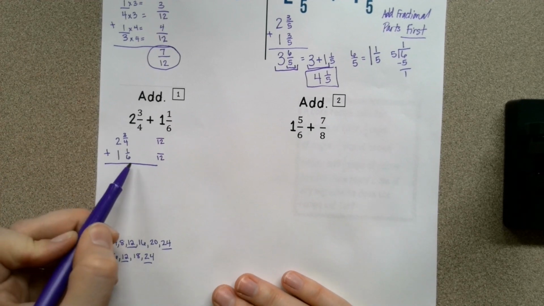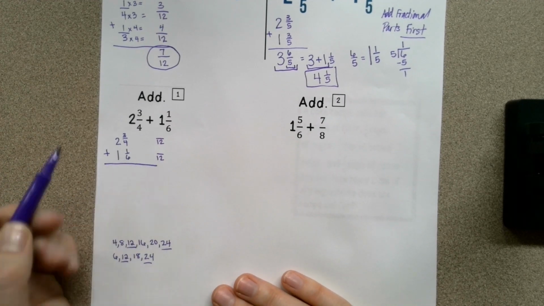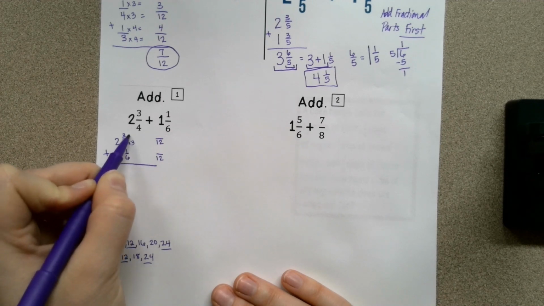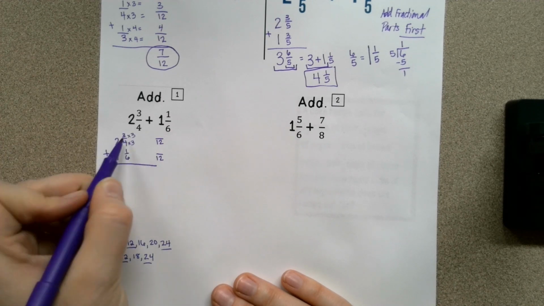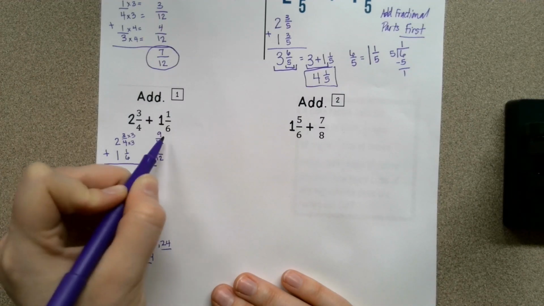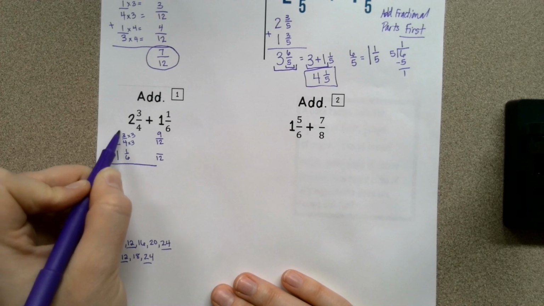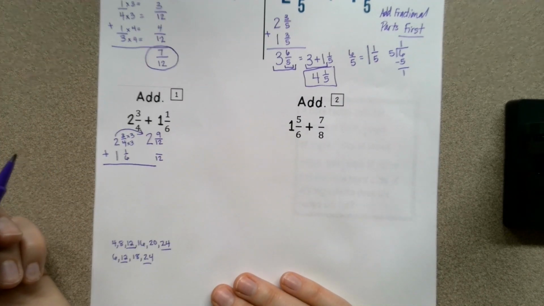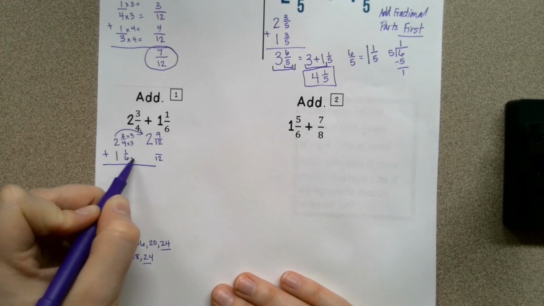So just with the fractional part, we need to rewrite that. So 4 to get to 12, we would have to multiply by 3. So we're going to do that in the numerator as well. So 3/4 is going to become 9/12 because 3 times 3 is 9. And we need to bring that 2 over as well because we didn't just have a fractional part, it was a mixed number. The same process to the bottom.